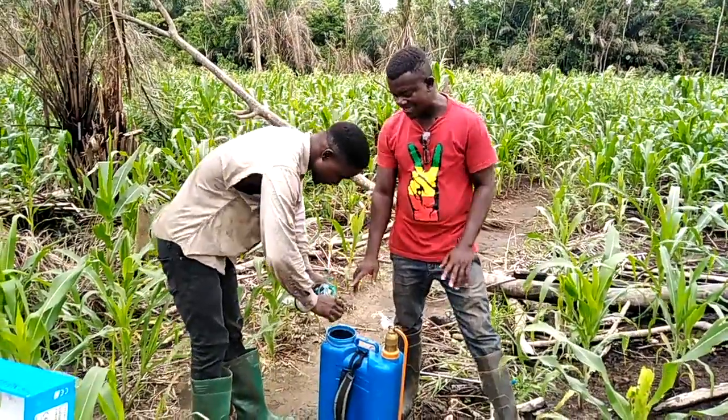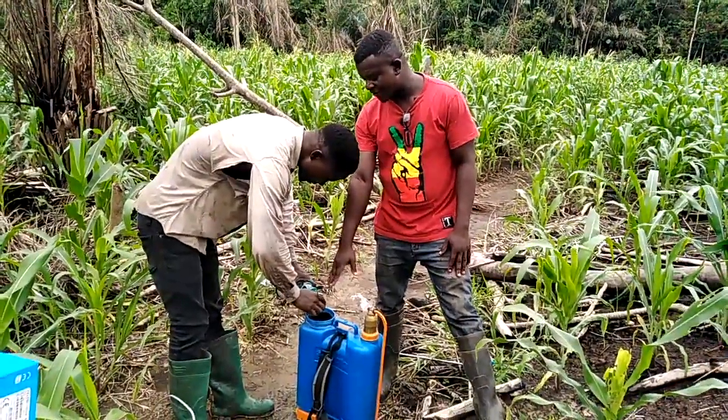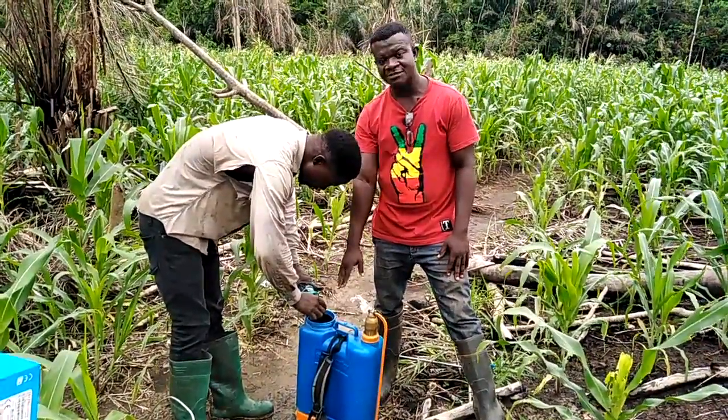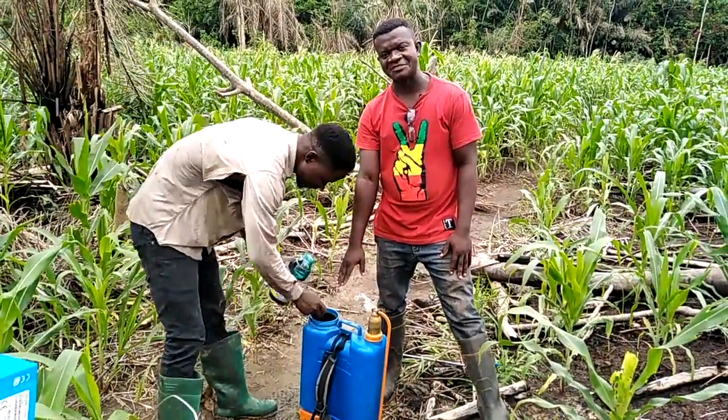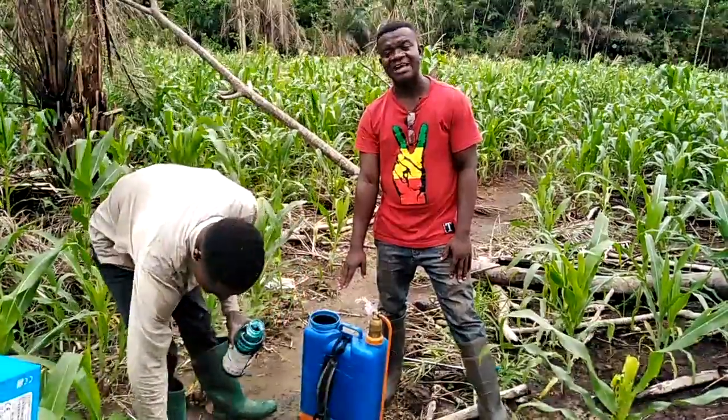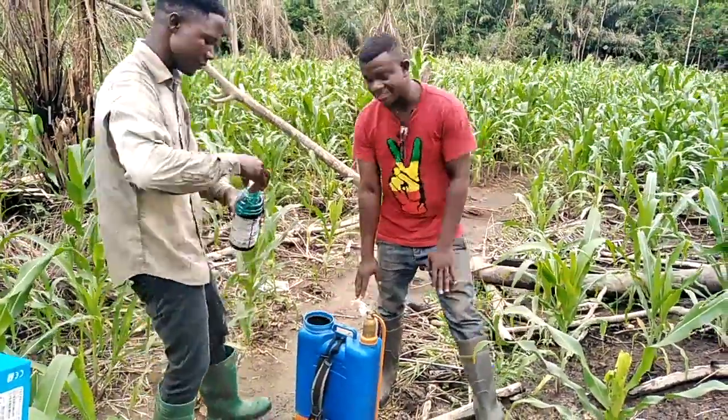So that's how it is. This is 15 mils of balazon, a balazon chemical, which is a selective weedicide or herbicide. So now we have it. It's in there.